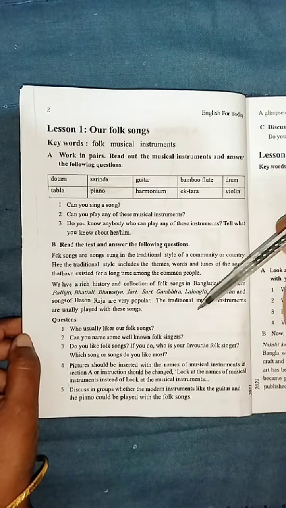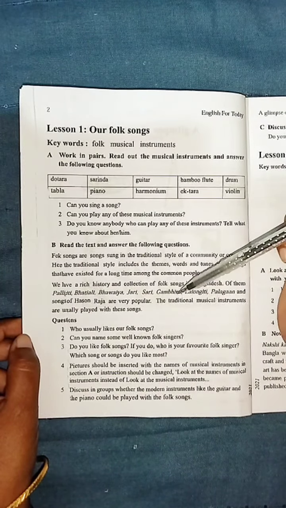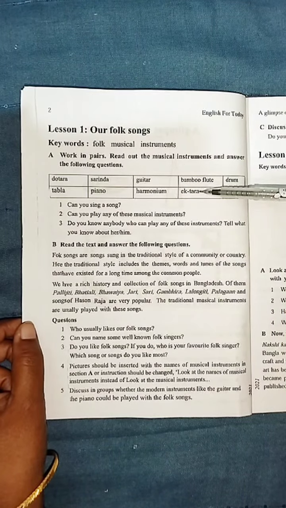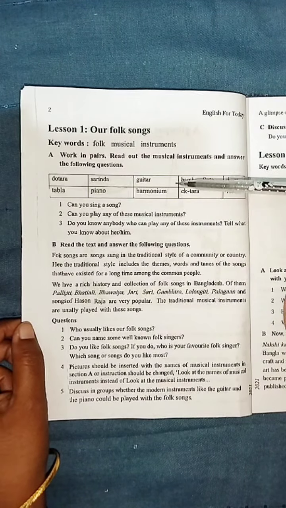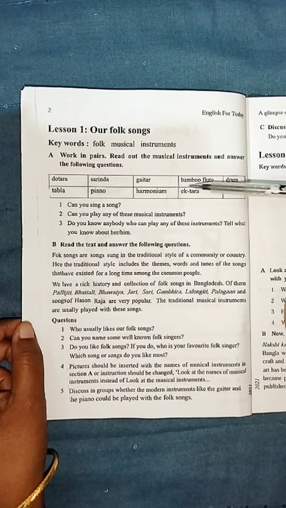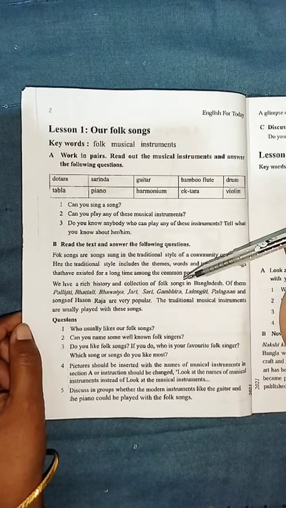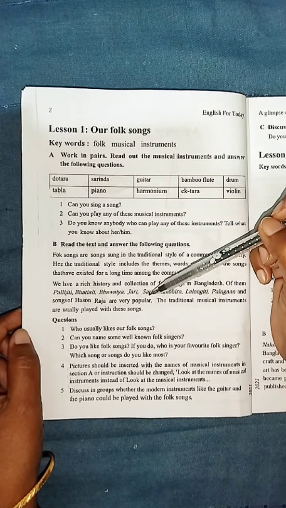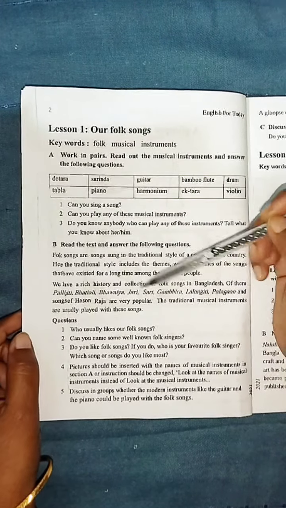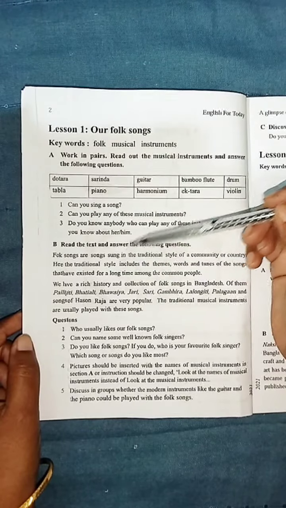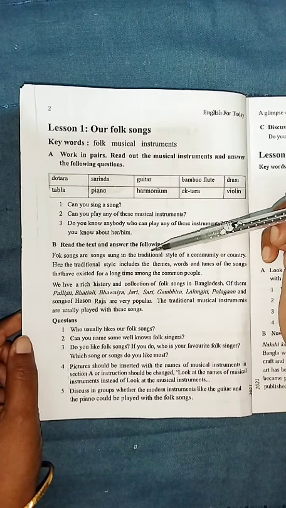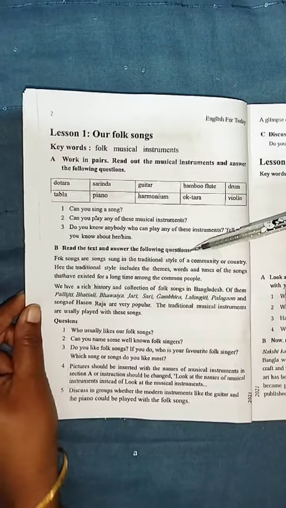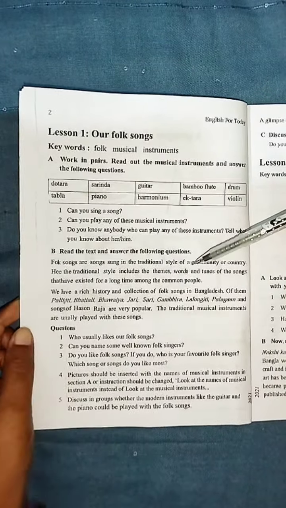So what are the traditional instruments? Actually, we have already learned a list above, and there is a list of traditional musical instruments here. And another thing I want to say, you can hear different types of song, but this sort of song that is sung in the traditional style of a community or a country is called folk song.